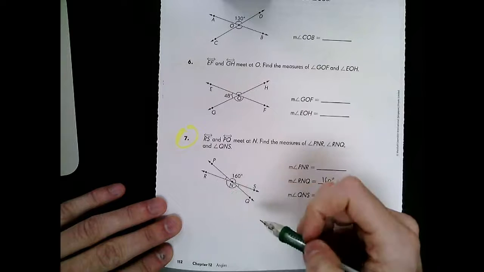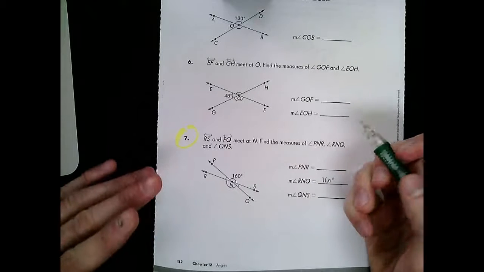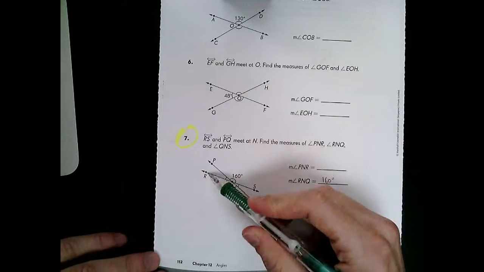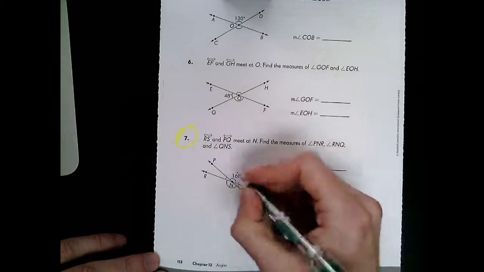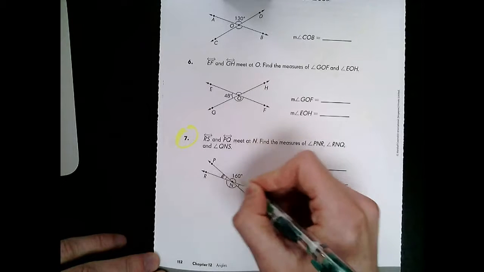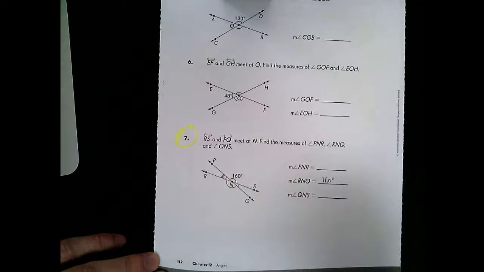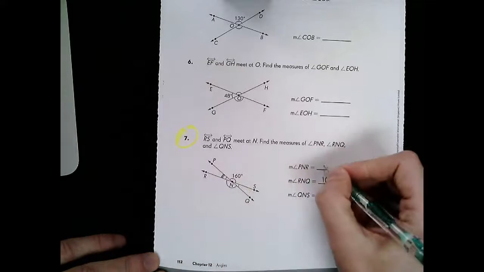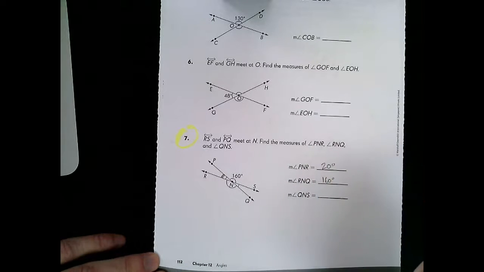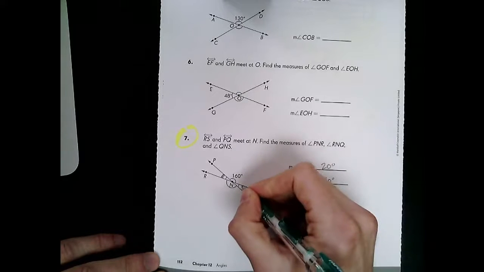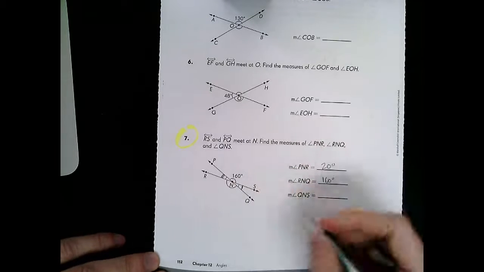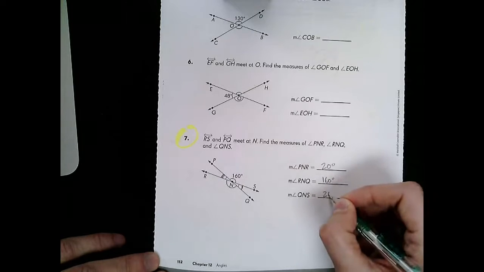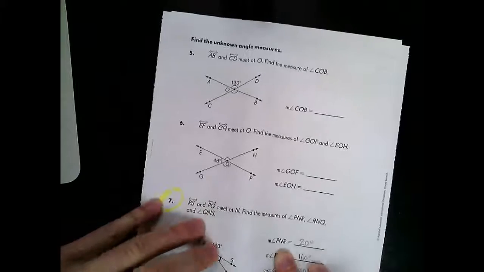How can I find these other two? Well, I've got plenty of angles on a line now. R and P plus P and S should equal 180. So whatever this is, added to 160 should equal 180. So P and R has to be 20 degrees, because 20 plus 160 is 180. For the same reasons, this also needs to be 20 degrees, and I could add that or see that's a vertical angle, so that should also work. Let's keep on going with the next page.